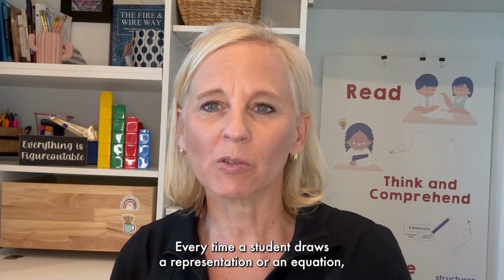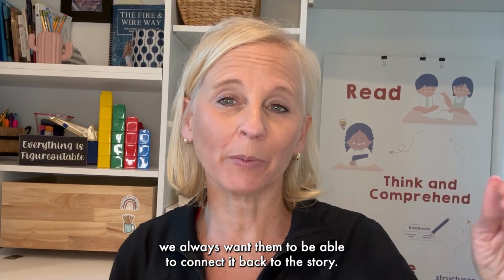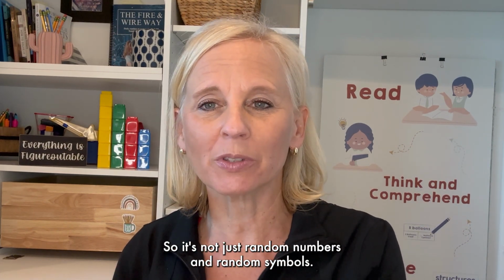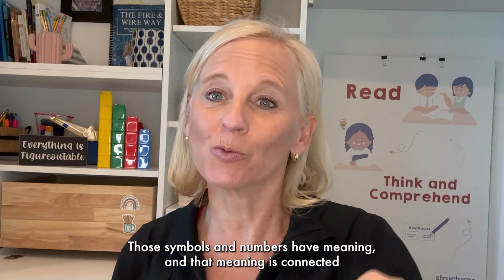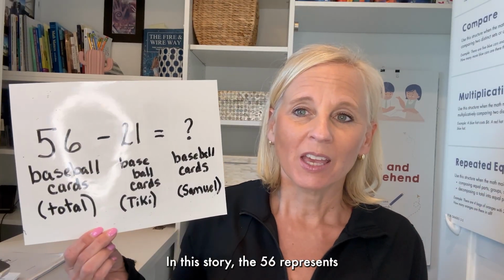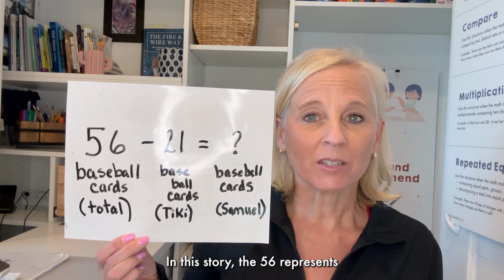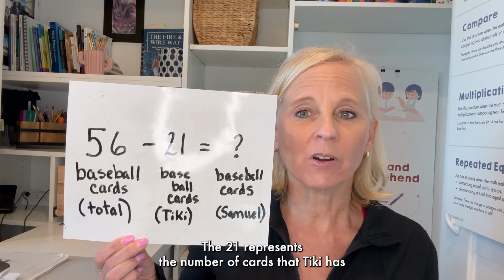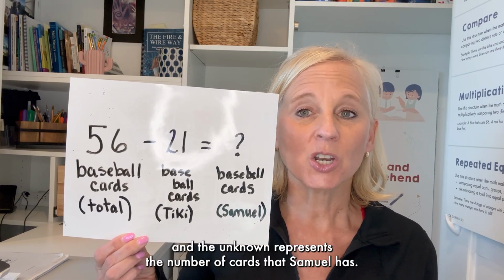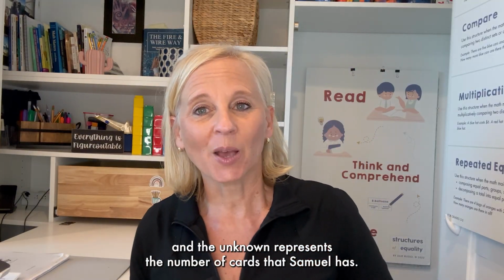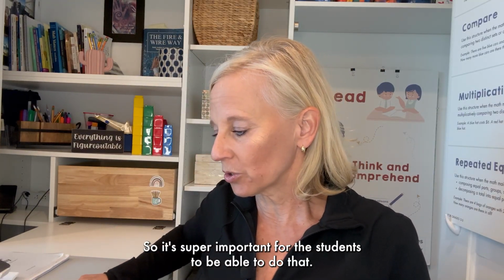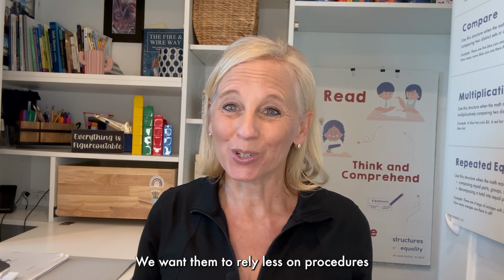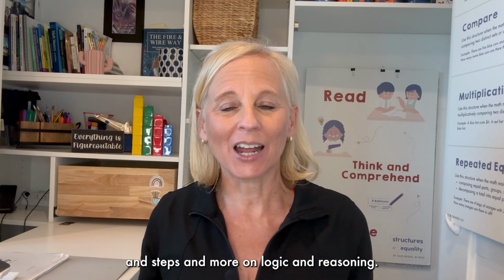Every time a student draws a representation or an equation, we always want them to be able to connect it back to the story. So it's not just random numbers and random symbols. Those symbols and numbers have meaning, and that meaning is connected to the story. In this story, the 56 represents the total number of cards that both the boys had. The 21 represents the number of cards that Tiki has, and the unknown represents the number of cards that Samuel has. So it's super important for the students to be able to do that. We want them to rely less on procedures and steps and more on logic and reasoning.